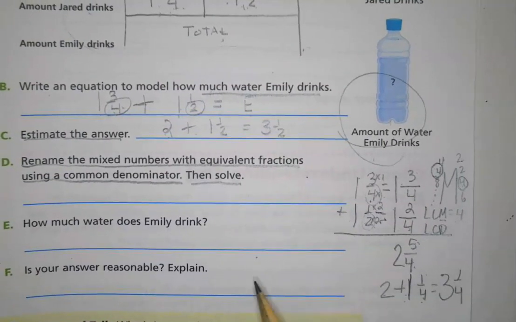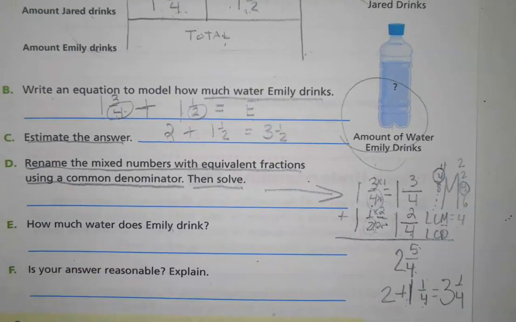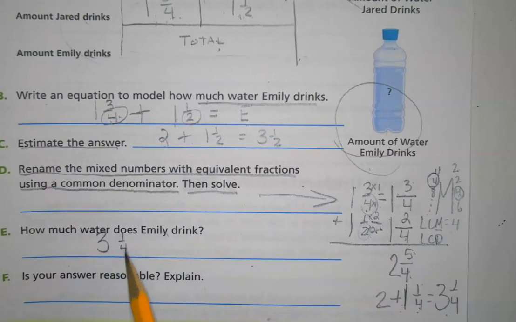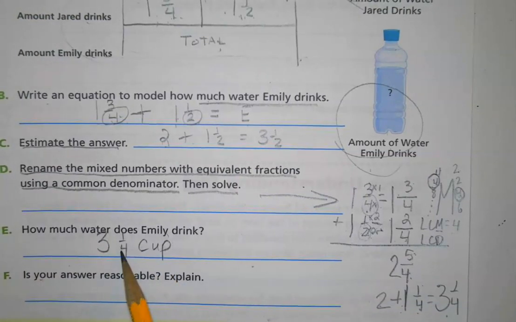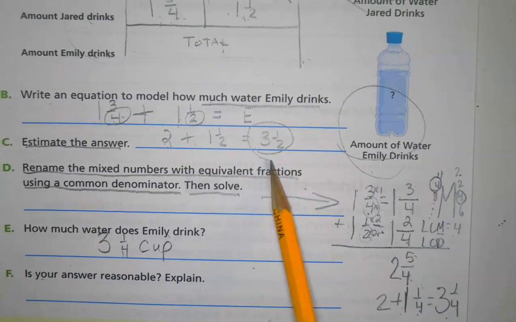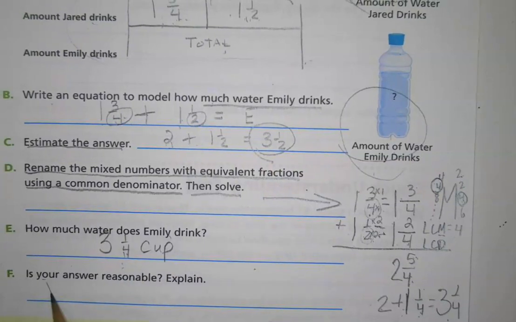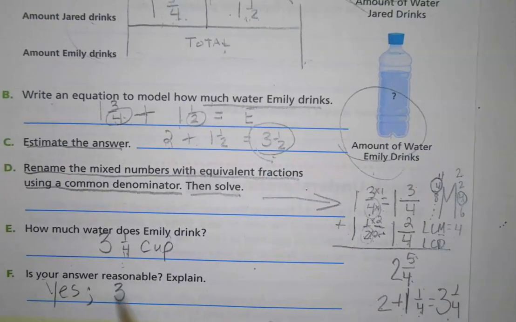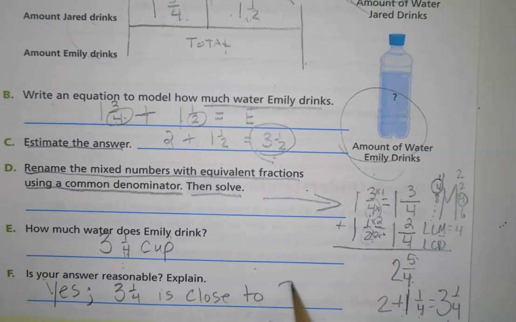Alright, so I'm going to go back over here. How much water does Emily drink? Well, we know she drinks 3 1/4 cups. Okay, and then we're asked to think, is that reasonable? Well, our estimate was 3 1/2. And this is just a little bit less than 3 1/2. So I would say yes, our answer is reasonable. Why? Because it is close to our estimation of 3 1/2. 3 1/4 is close to 3 1/2 cups.